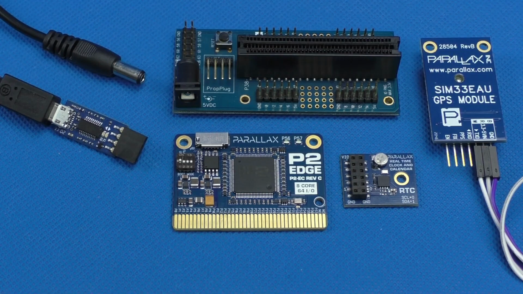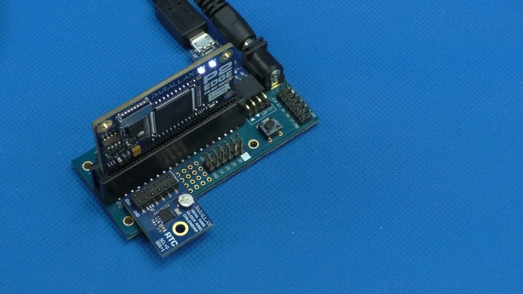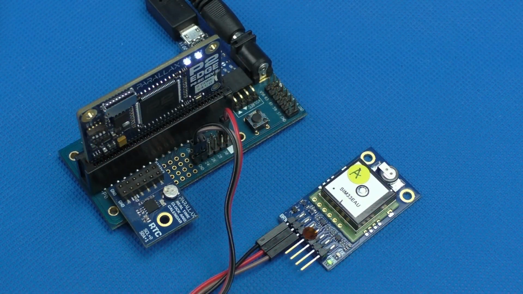So here we go. I'm using the mini breakout board, P2 Edge module, Prop Plug for programming, and a barrel jack to USB cable to provide power. RTC, ignore that. We're not using that in this demo, but we are using the GPS module. 28504 is the part number, and that just all plugs together like so.